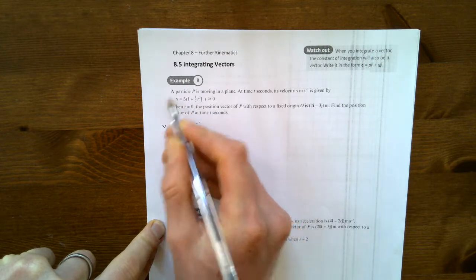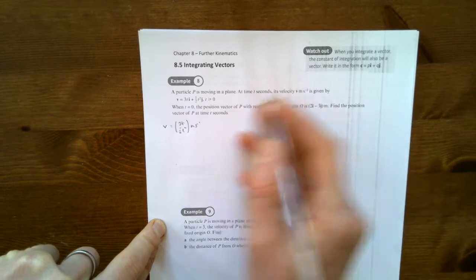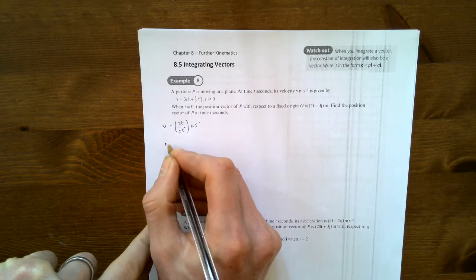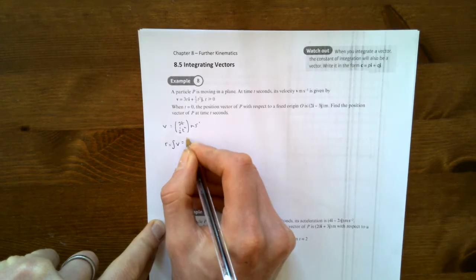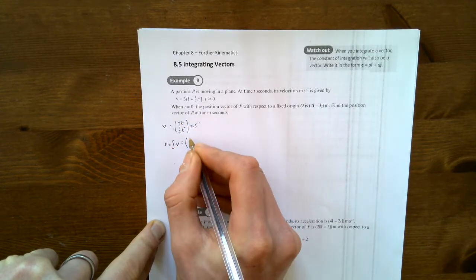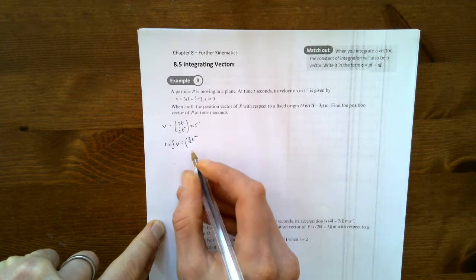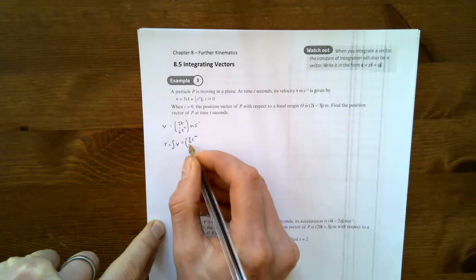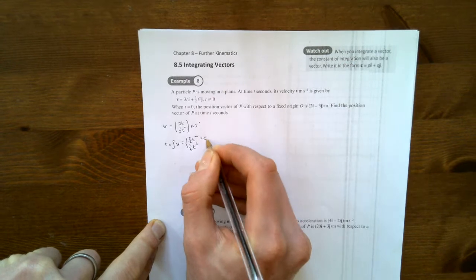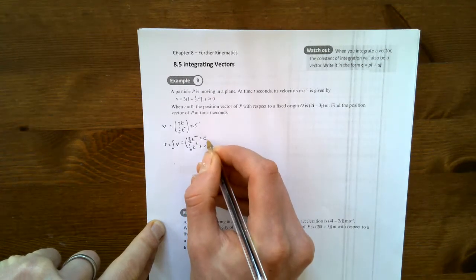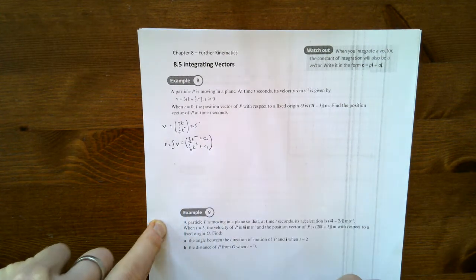We know that the integral of velocity is the displacement or the position. So in this case, r is going to be the integral of velocity. Let's do that. We're going to have 3 over 2 t squared, and this one's going to be 1 over 6 t cubed. But remember, we have our constants here. I'm going to separate them. I'll call this constant ci for i, and this constant cj for j.